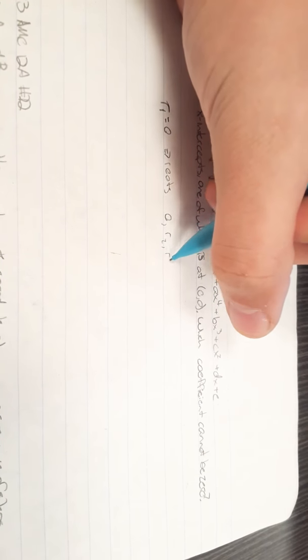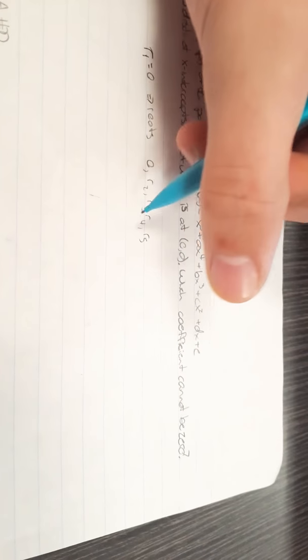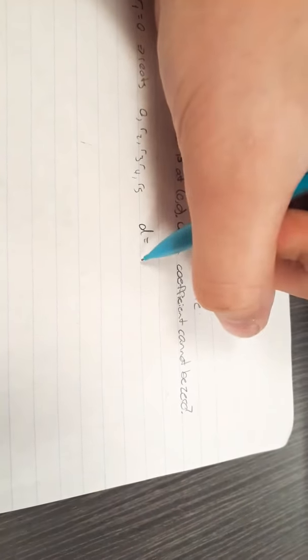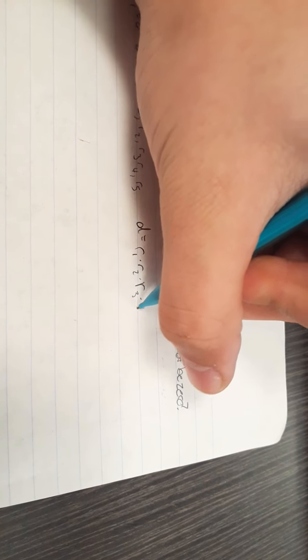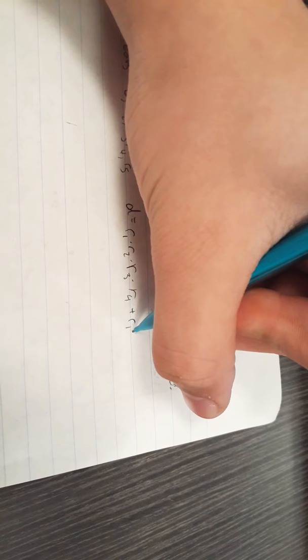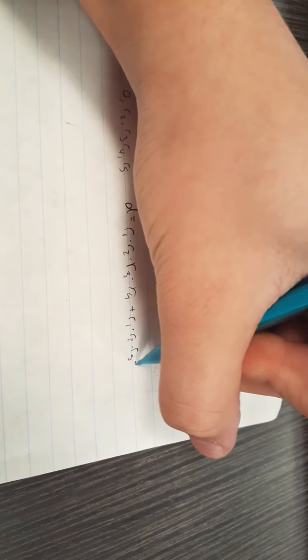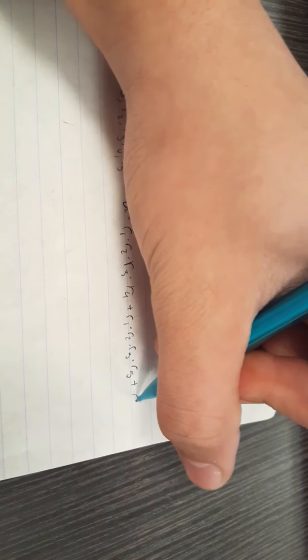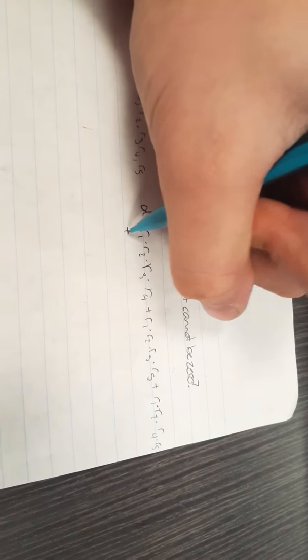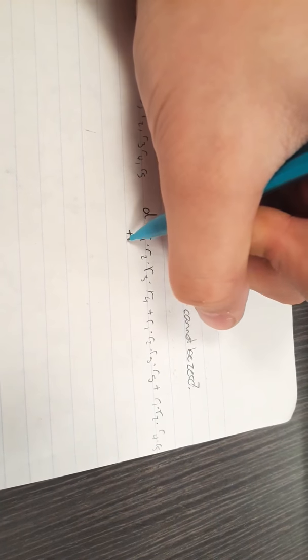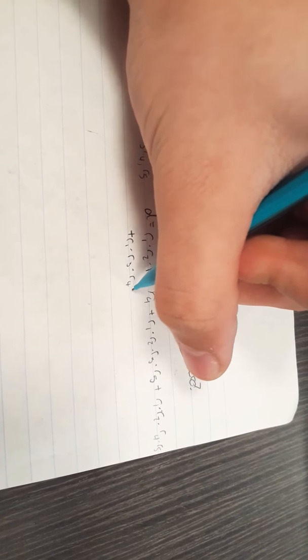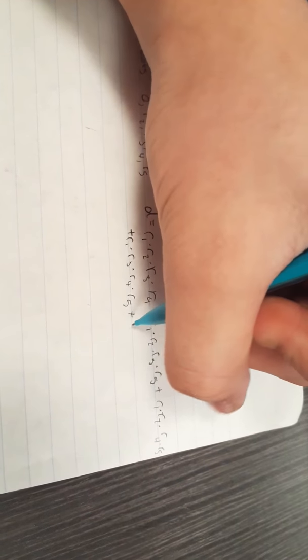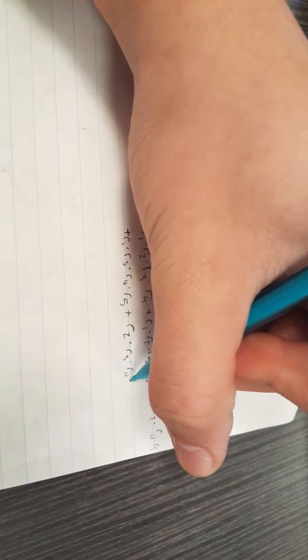0, R2, R3, R4, R5, according to Vieta's formula, you're going to have D equals R1 times R2 times R3 times R4 plus R1 times R2 times R3 times R5 plus R1 times R2 times R4 times R5 plus, this is going to go on for a little bit, R1 times R3 times R4 times R5 plus R2 times R3 times R4 times R5.